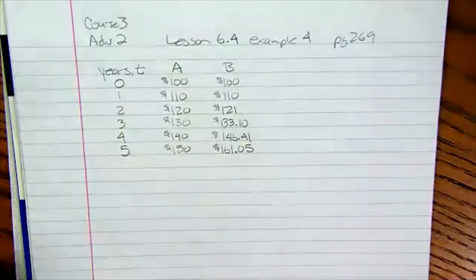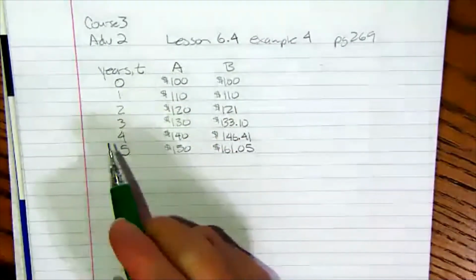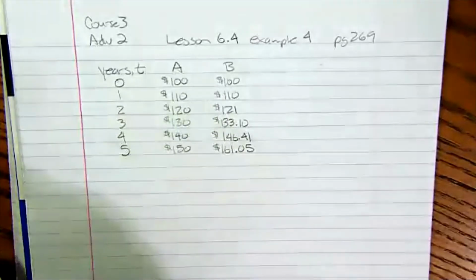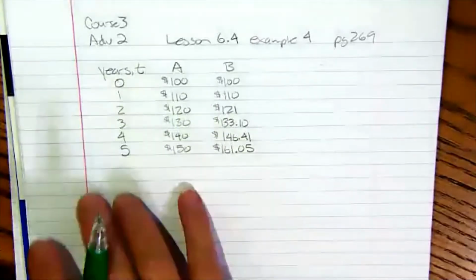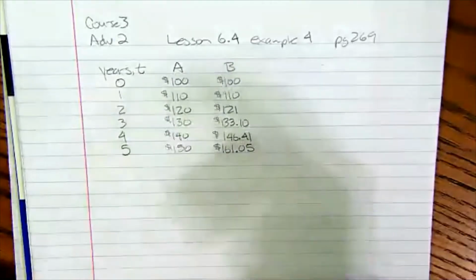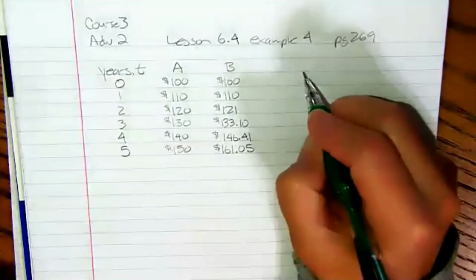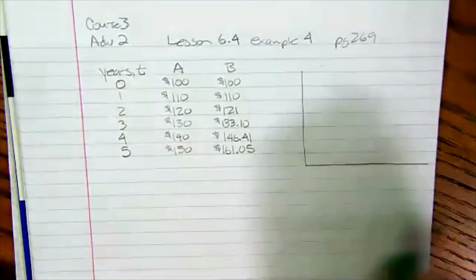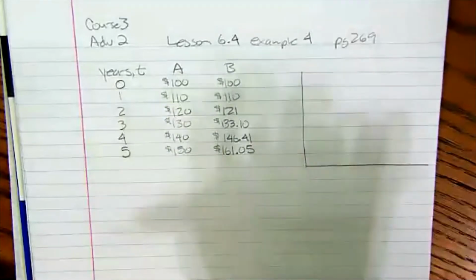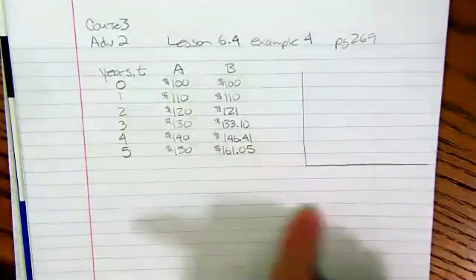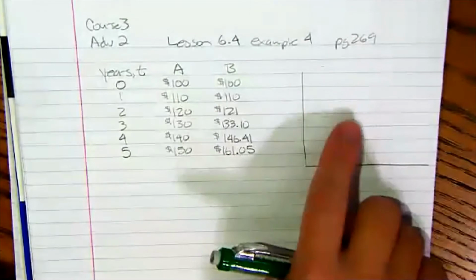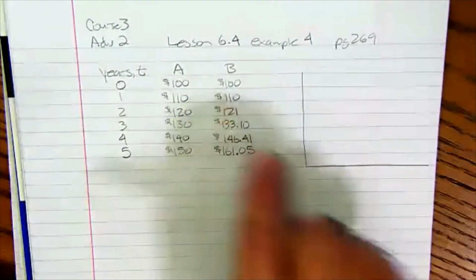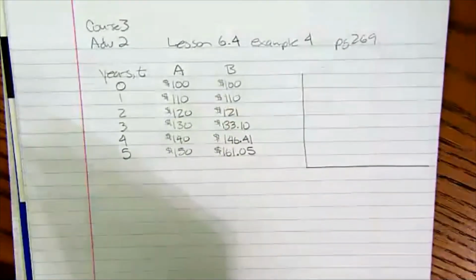Okay, so here's the table that the book has given us. Years, account A is simple interest, account B is compound interest, and they wanted us to graph this and compare the graphs. Okay, sounds easy enough. Since I don't have any negatives, I'm not going to be working in any of the negative spaces. I only need the first quadrant. So my graph is only going to have the first quadrant because I don't have any negatives.